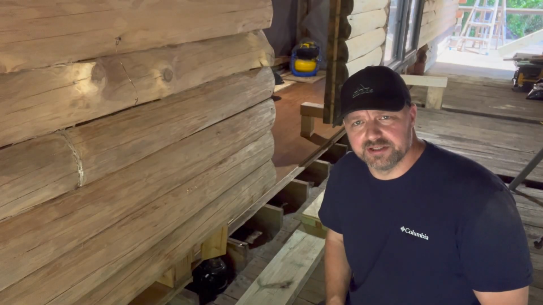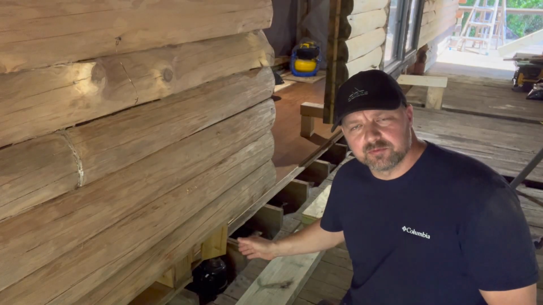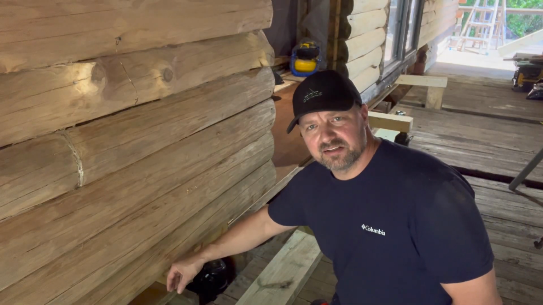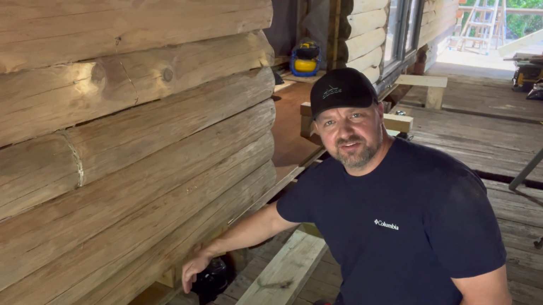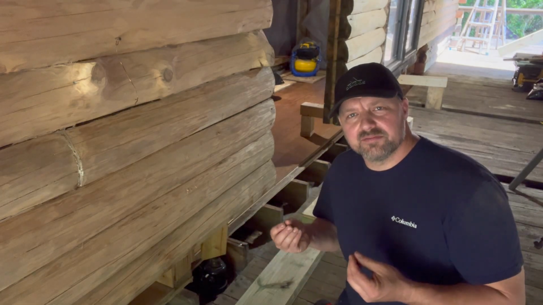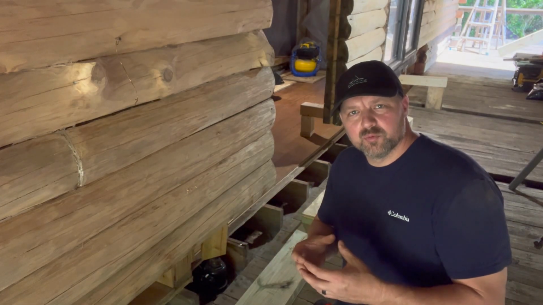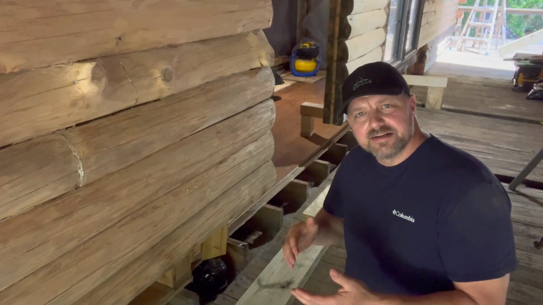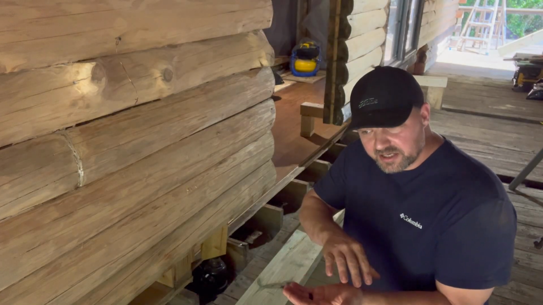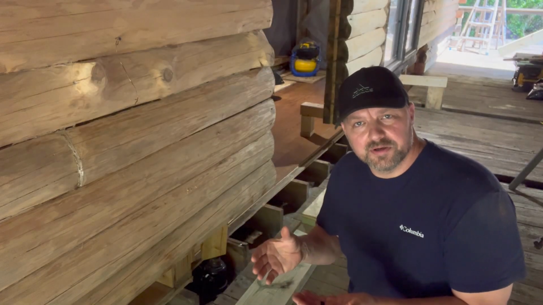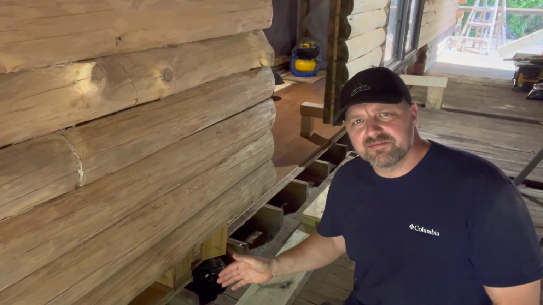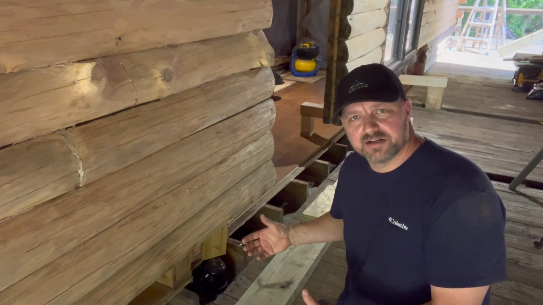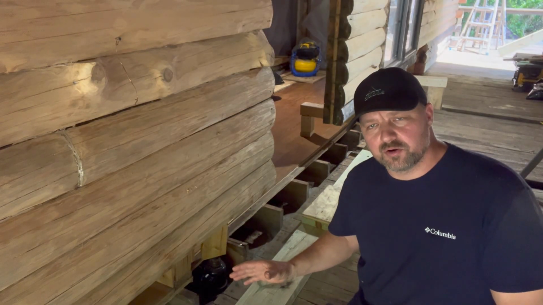Why are we using treated? Well, these existing floor joists are sitting directly on this concrete stem wall. So normally you'd have a treated piece of lumber, which is called a sill plate, to have separation between the concrete and the untreated wood. Since we don't have that, we want our components to be treated that we install.